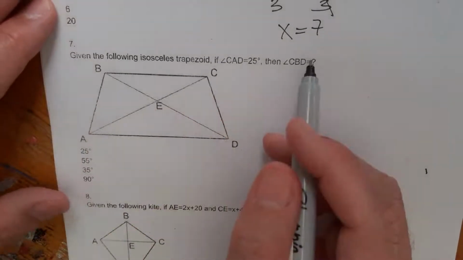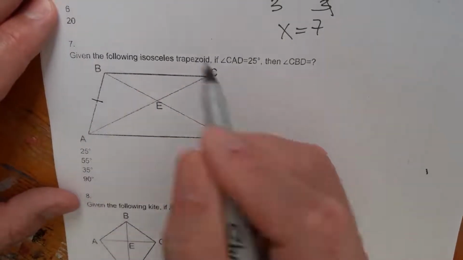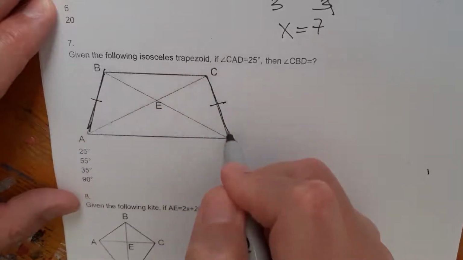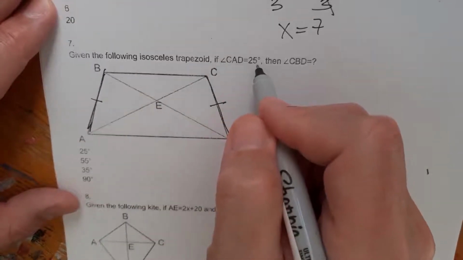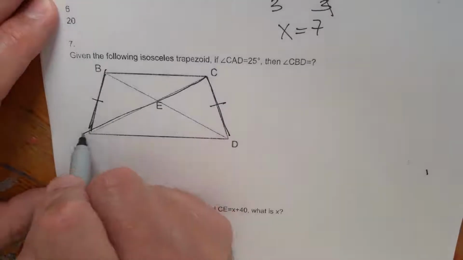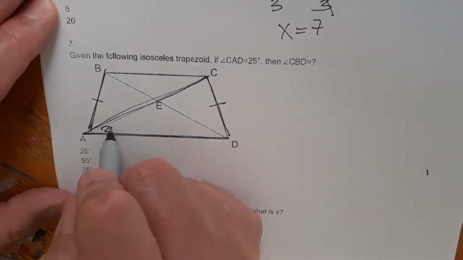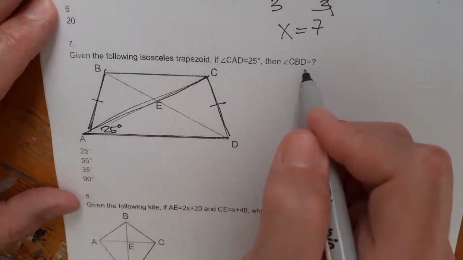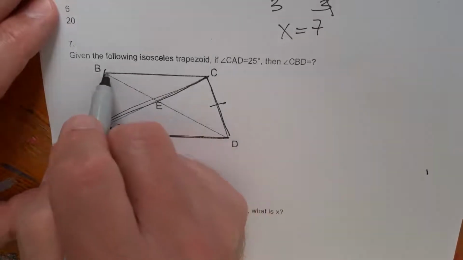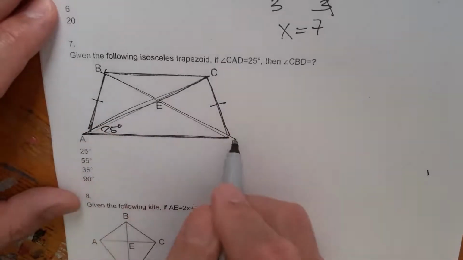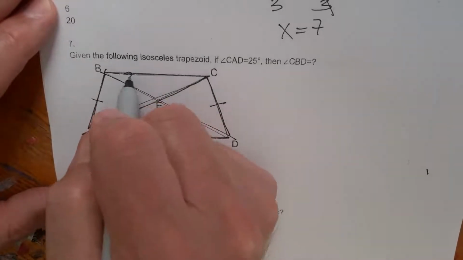Given the following isosceles trapezoid. They don't show you tick marks here, but there's tick marks here. These sides are equal length. CAD is 25 degrees. What's CBD? CBD is up here. Okay, so the question mark here.